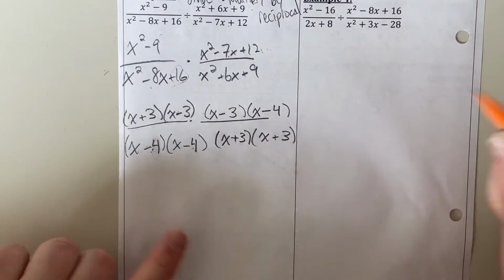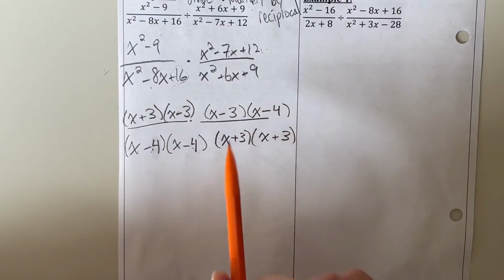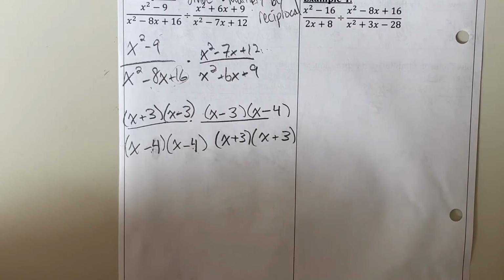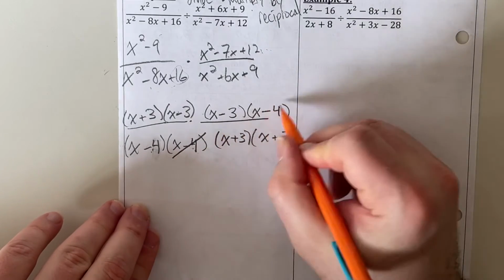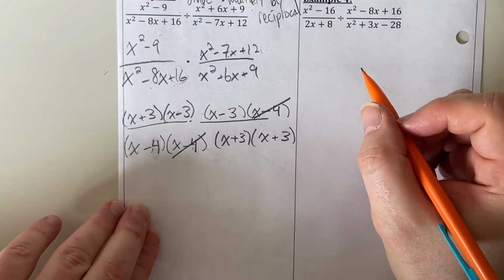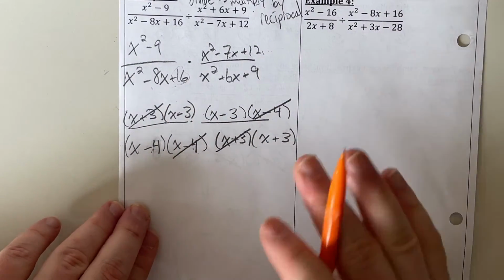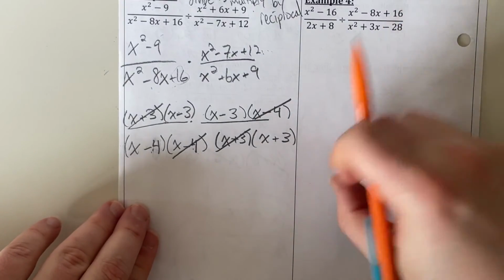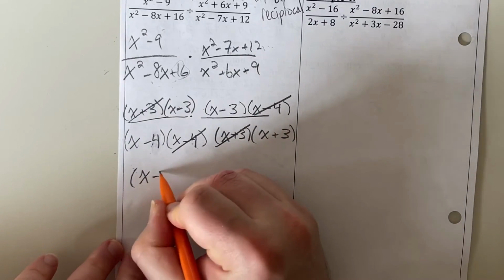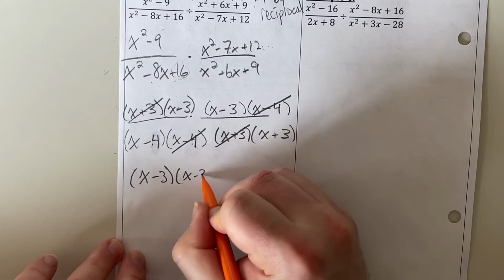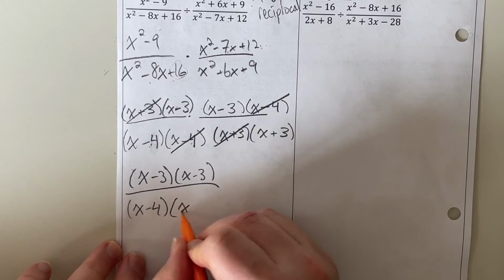All right, now that you have this factored out, you want to make sure that you're canceling out from the numerator and the denominator. Again, that's what that fraction bar means, it's just divide. So we want to make sure we're dividing or simplifying common factors. I have x minus 4, top and bottom. I have x plus 3, top and bottom. And that seems about it. Again, make sure you're taking one package from the top and one package from the bottom that are the same, and cancel them out. Everything else has to be left alone. So I'm going to have x minus 3 times x minus 3 in the numerator. In the denominator, I have x minus 4 and x plus 3.